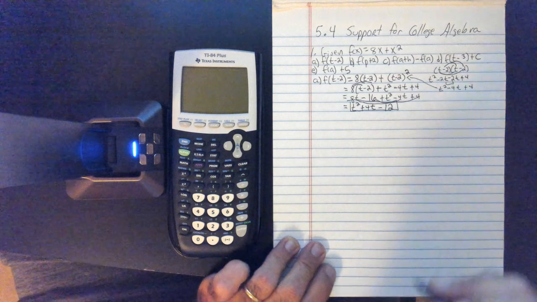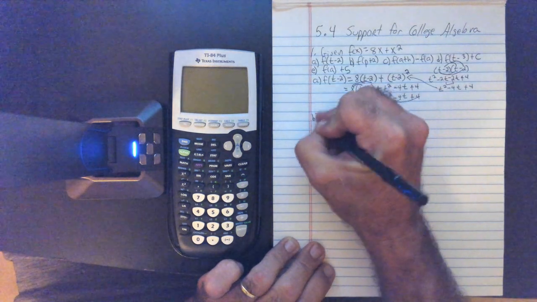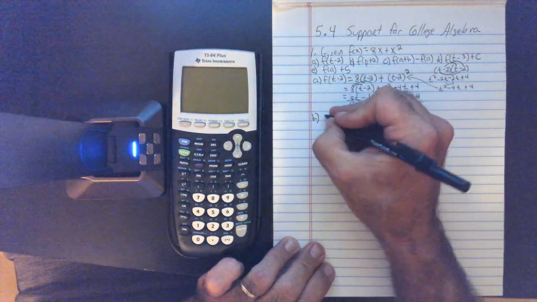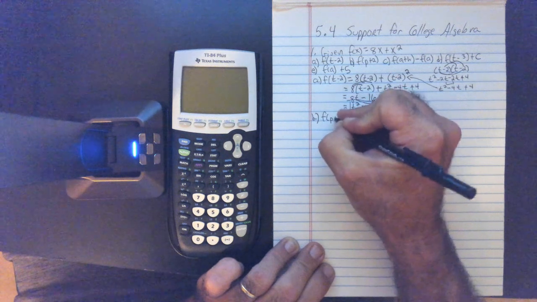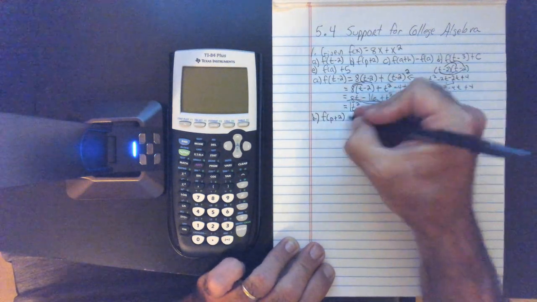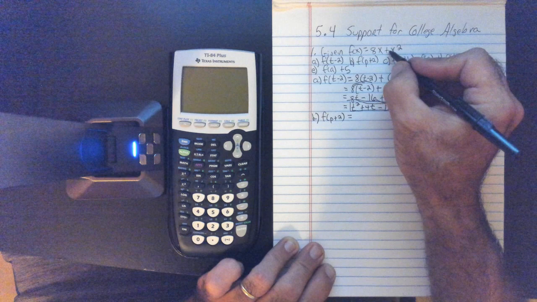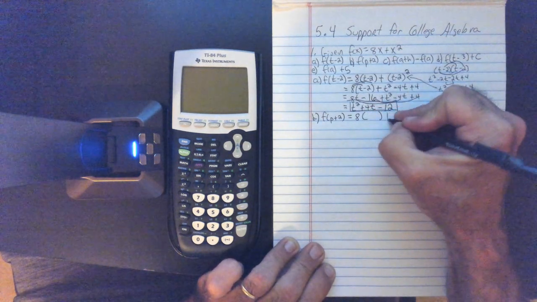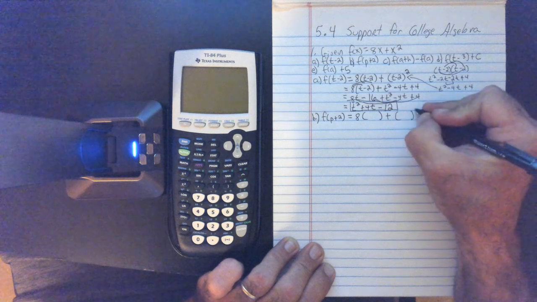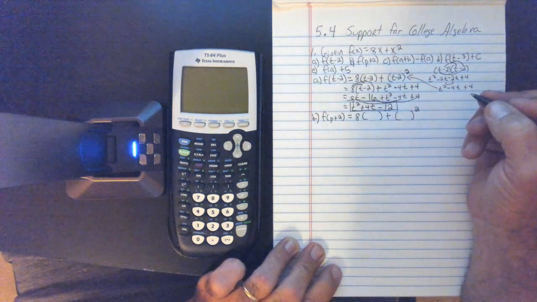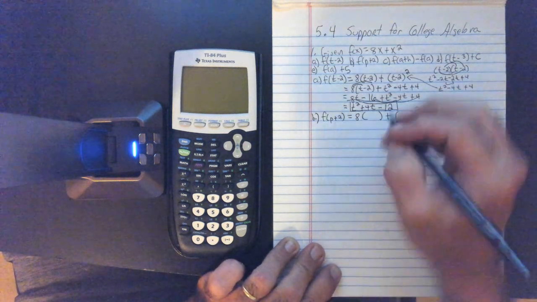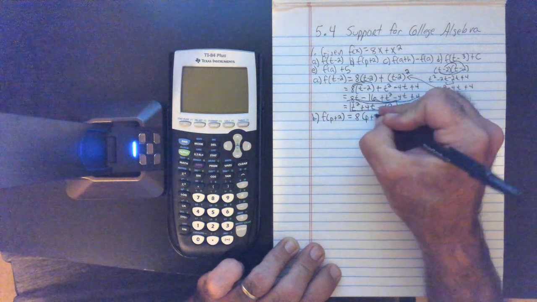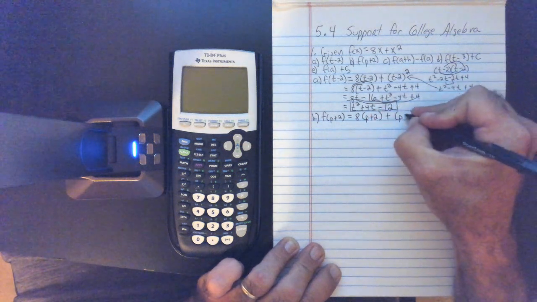Okay, so now we go to B. B wants me to find f of p plus 2. Alright, so remember, here's my function, 8 times my x plus my x squared. This time, in place of the x, we're going to put p plus 2. P plus 2.